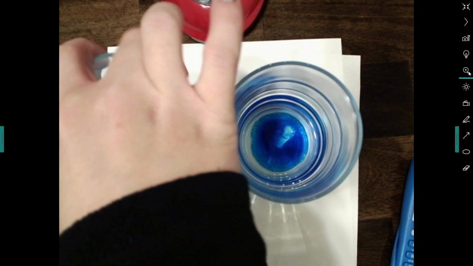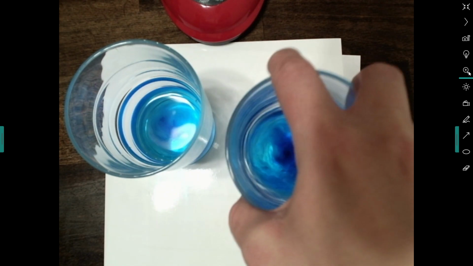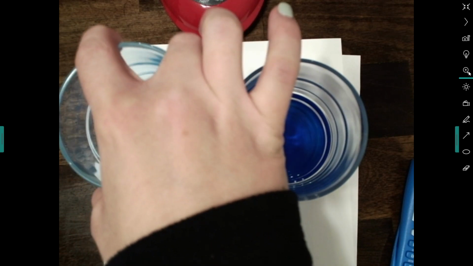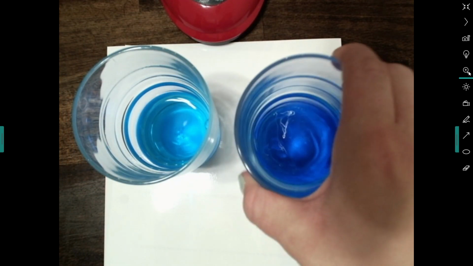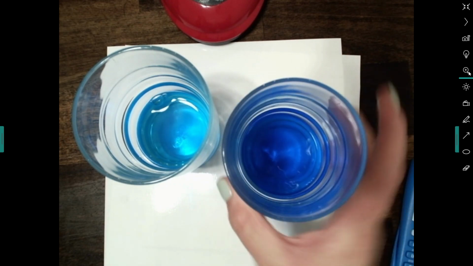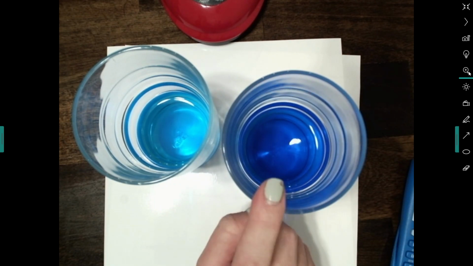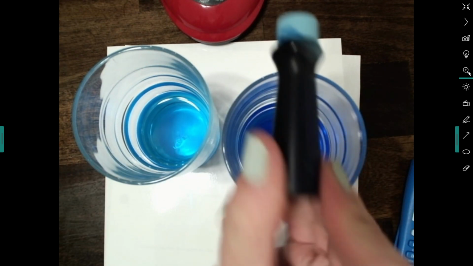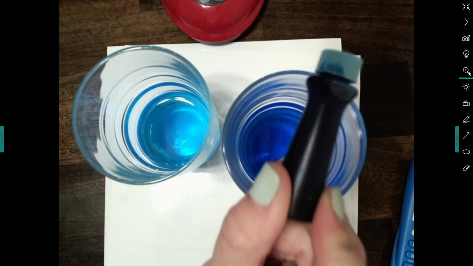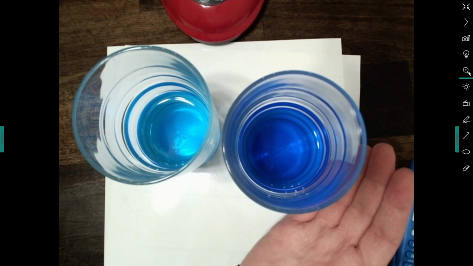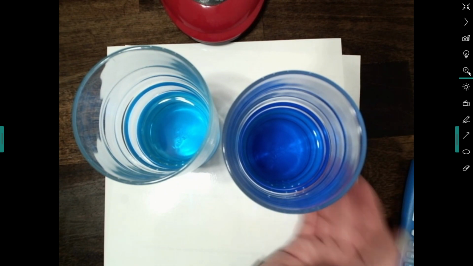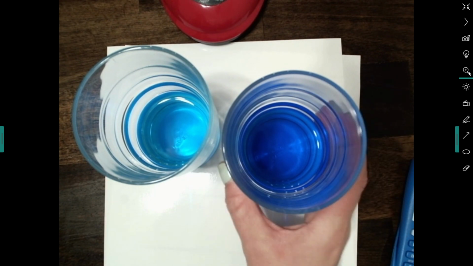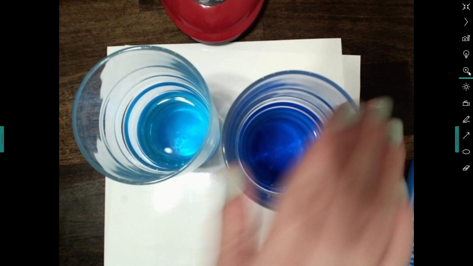Swirl, swirl, swirl. It's not perfect. Okay, it's just food coloring and water, but this will give you a visual. Which one is more concentrated? This one's more concentrated, right? Because this one has more of your solute. This is your solute, the food coloring. It has more solute per, I guess, per liter of solvent. And solvent is your water, okay? So there's more food coloring in this one for the same amount of water than there's in this one. So this one's more concentrated, this one's more diluted.